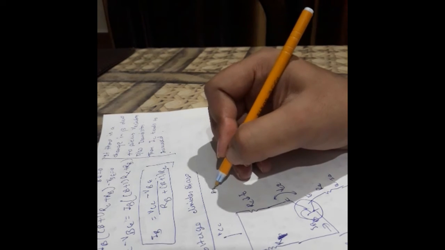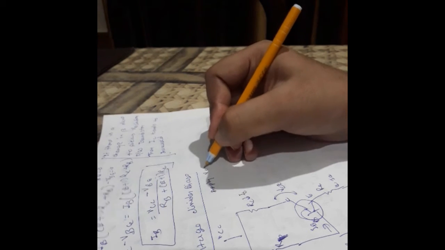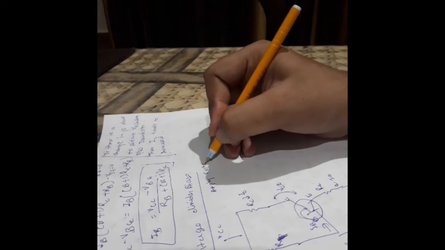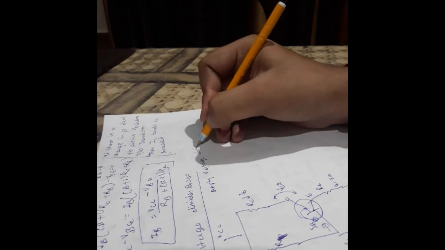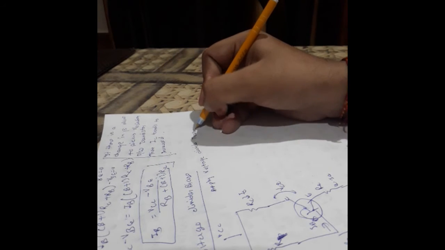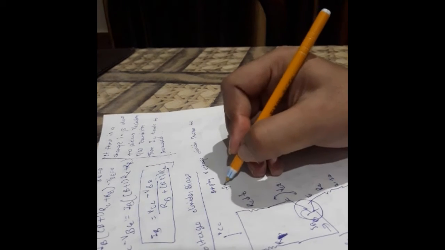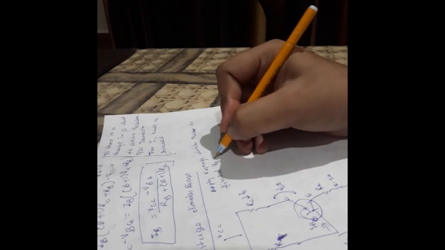Then apply voltage divider theorem to find VB.